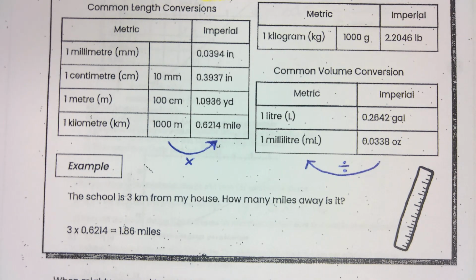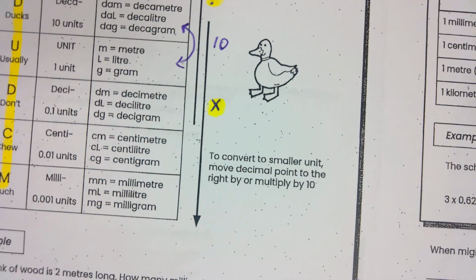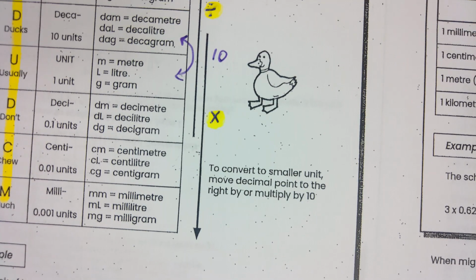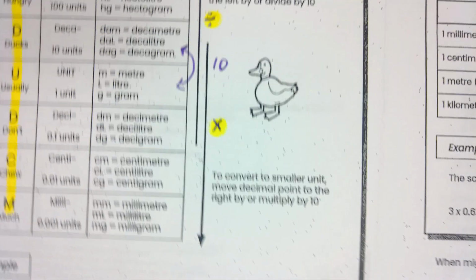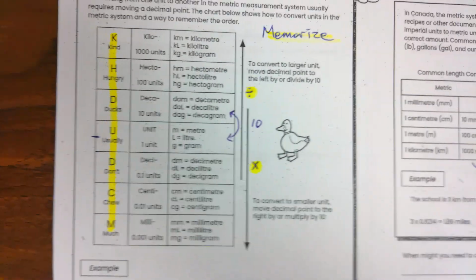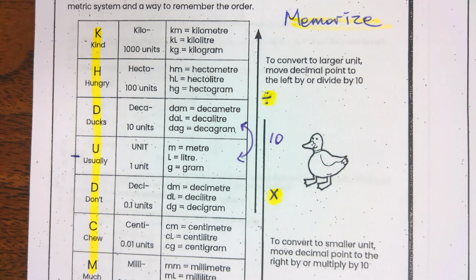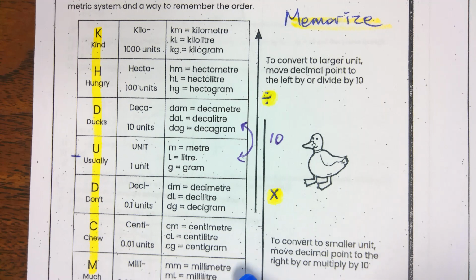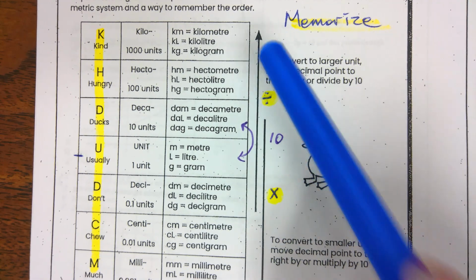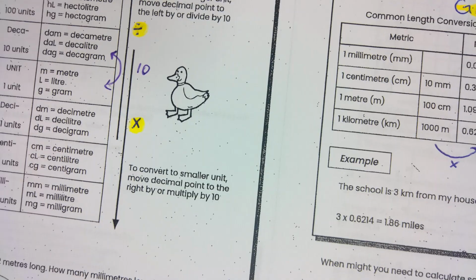Okay, and then to go from a smaller unit to a bigger unit. So, for example, to go from milli to kilo. Who says multiply? Who says divide? Good. Well, at least he caught his mistake. So milli to kilo, we divide. Okay. So that is all. Nice little introduction to conversions.